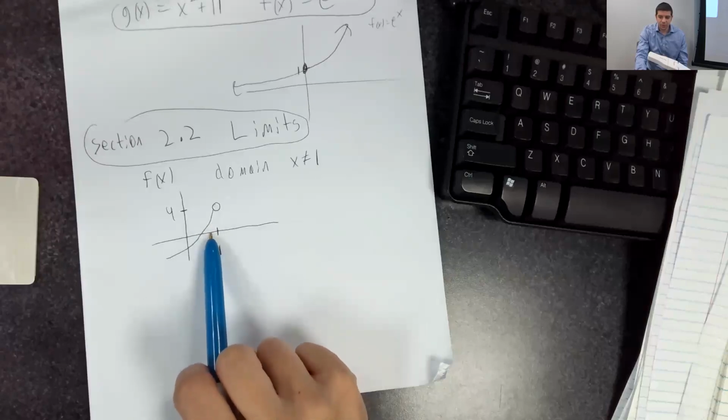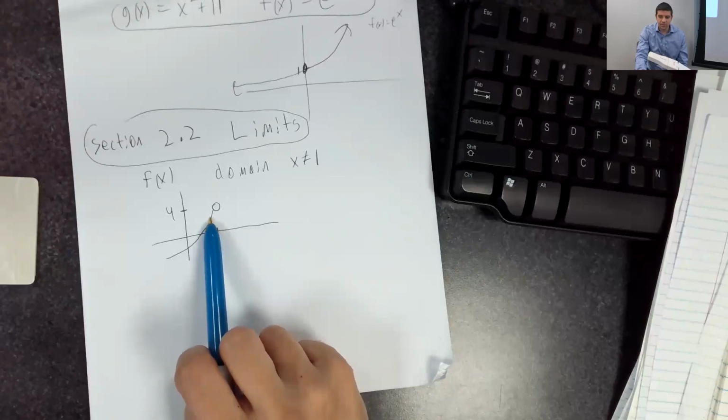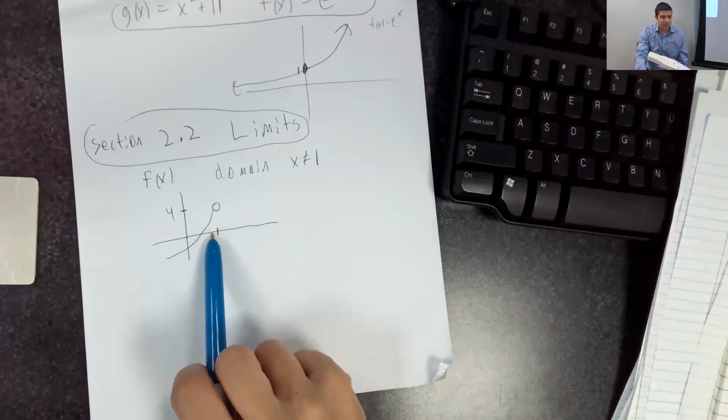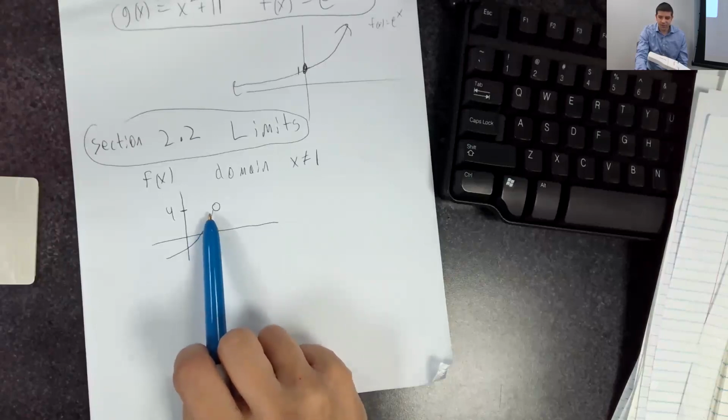See, if x is going towards 1, look at these y values. The y values are here. If x is going towards 1, notice how the y values start increasing for this function. They're going up. What y values are getting approached as we get closer to 1? Like picture, pretend like you're standing here.